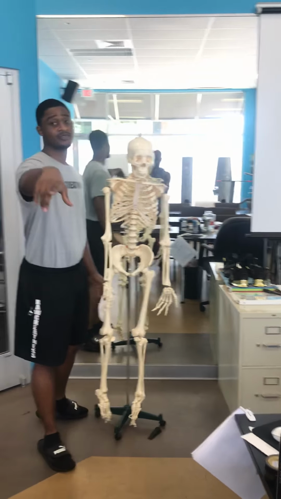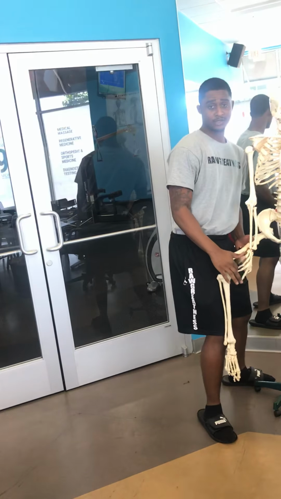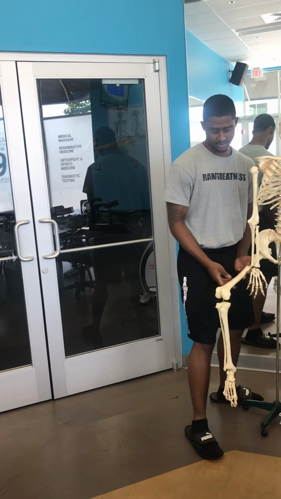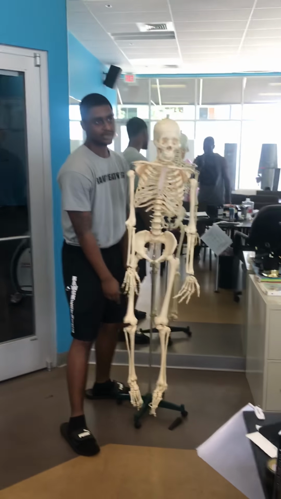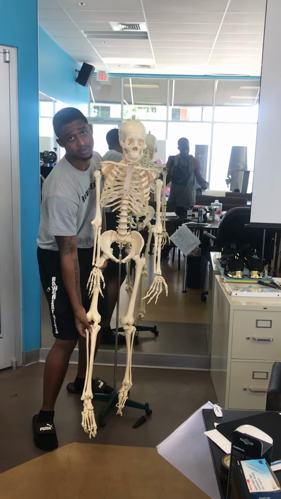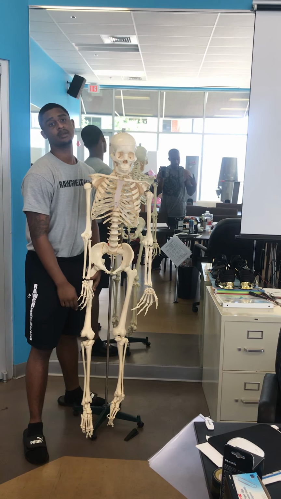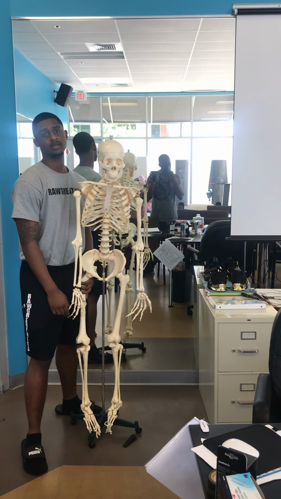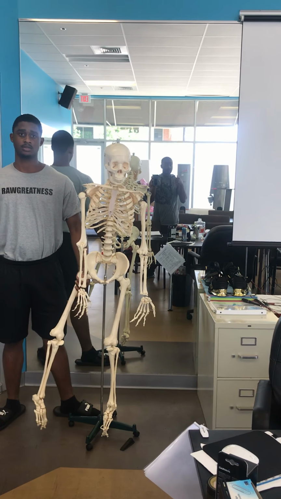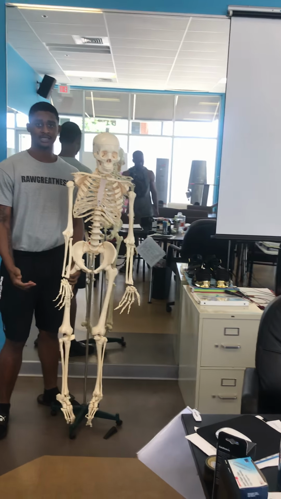It helps flex the knee because it's a two joint muscle. It helps flex the hip, helps flex the knee, and hip abduction. And that's it.